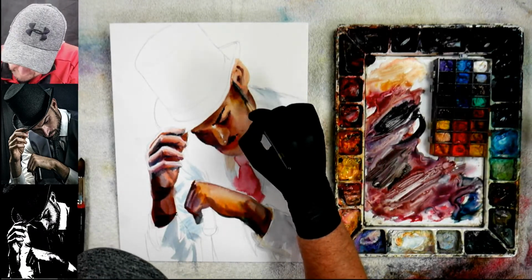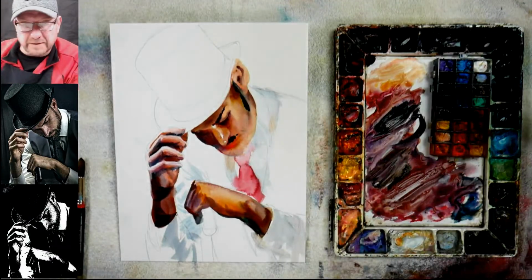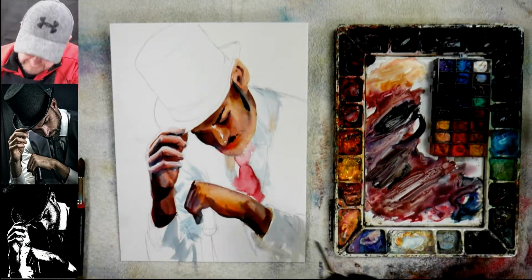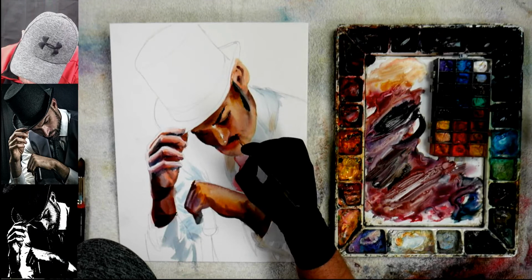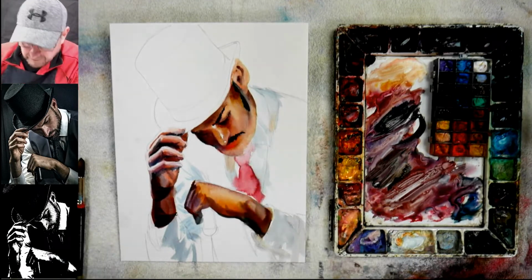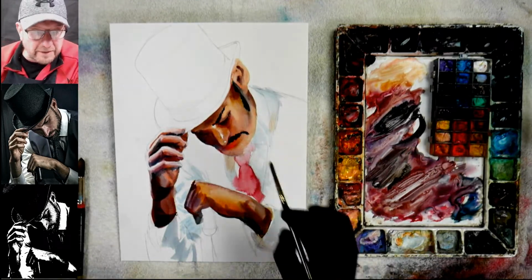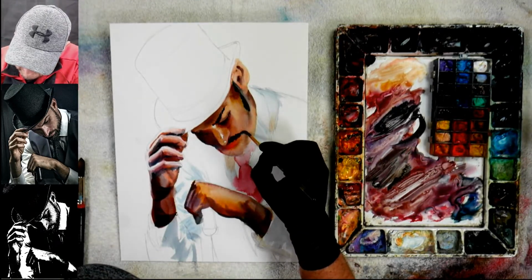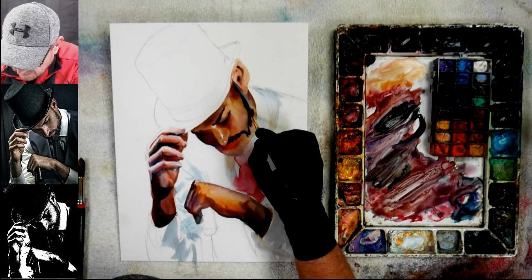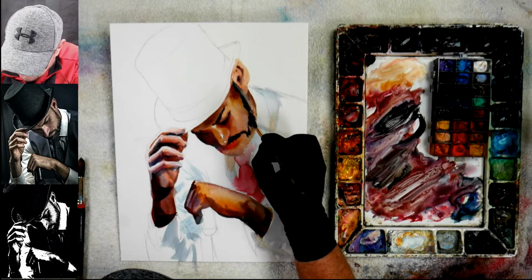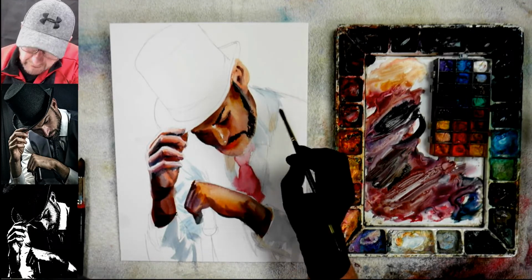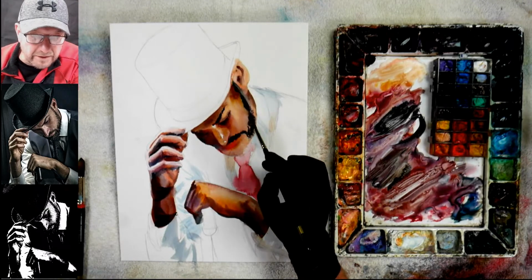Put a little bit of his beard in there. Because if it's a soft edge, then it's really nice. It's nice to put the beard in while it's soft edged, and his mustache, because then it'll be soft edged, and not everything has to be hard. My brush is pretty dry, so I'm getting a little bit of texture here.